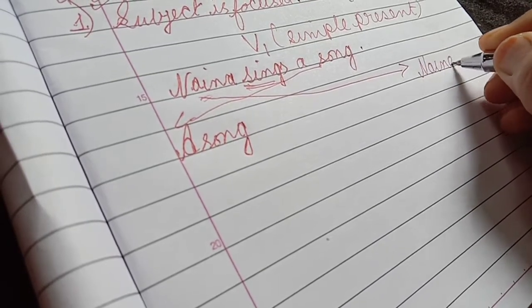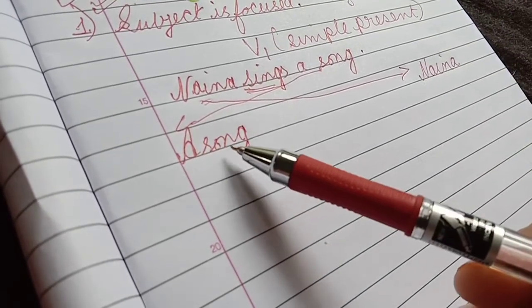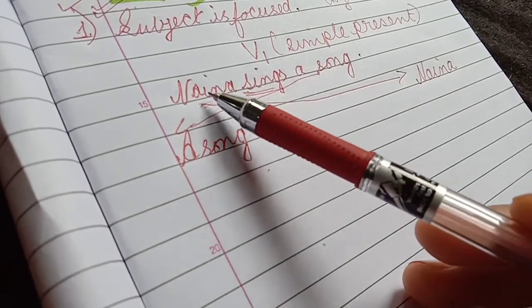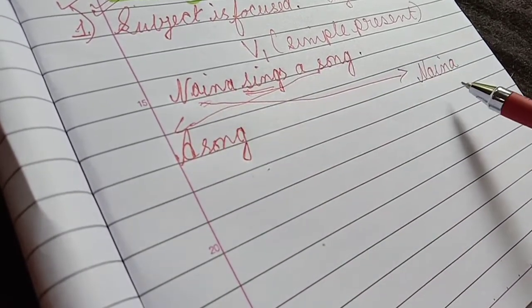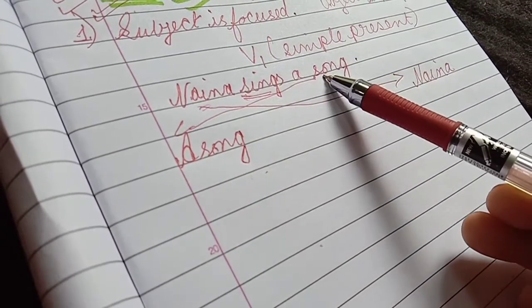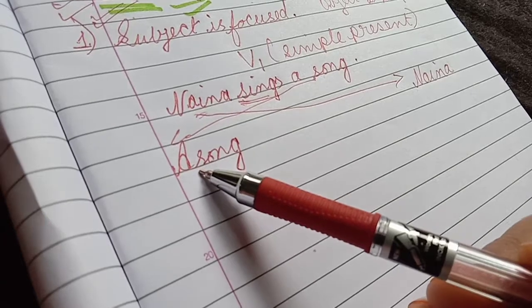So the subject of the active voice becomes the object, and the object of the active voice becomes the subject.